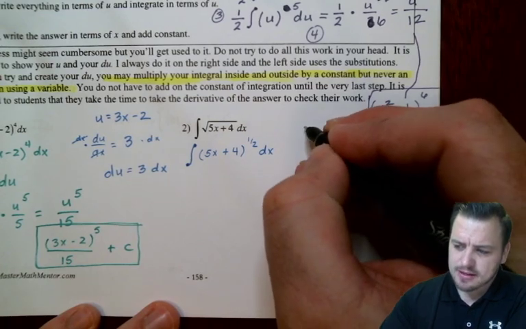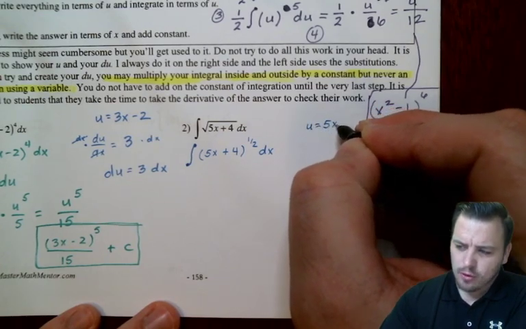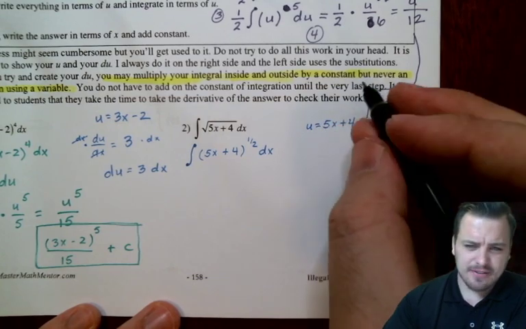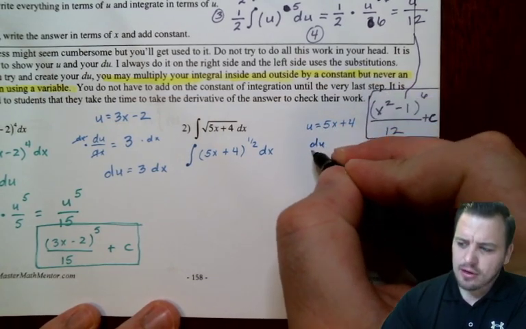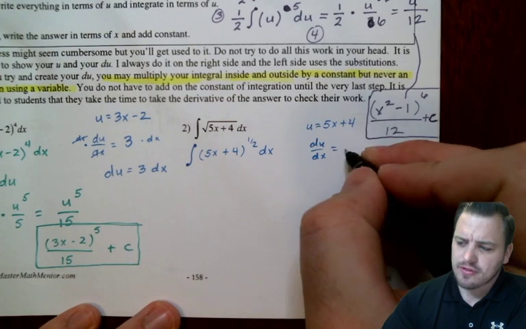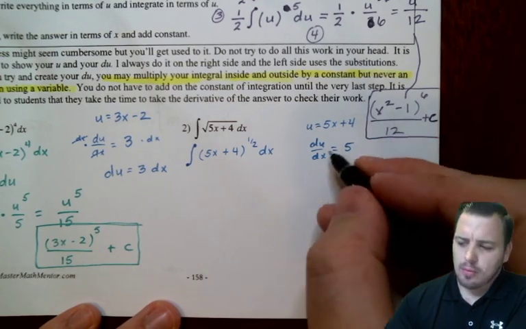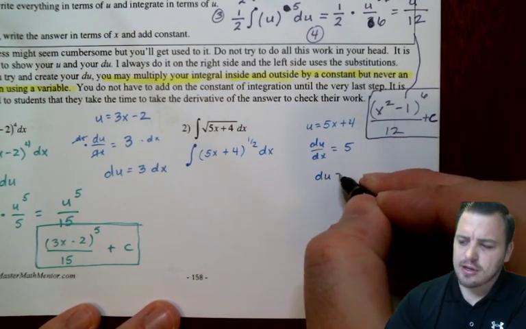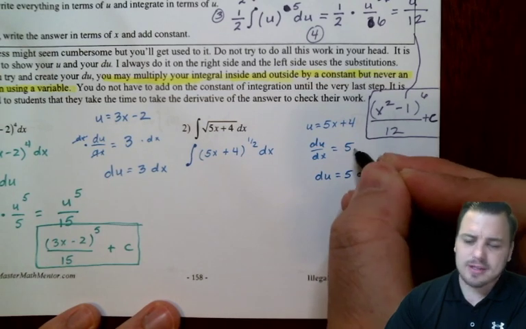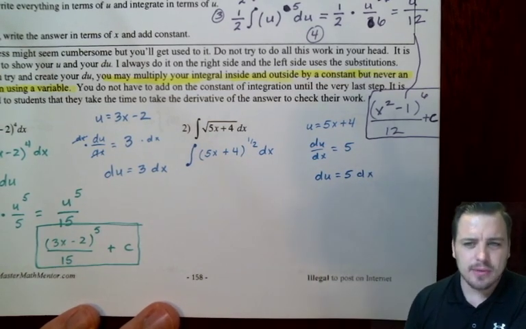U is 5x plus 4. Then identify our derivative. du over dx is equal to 5. Multiply both sides by dx. We find du to be 5 dx. Basically, we just got to add a dx there and just say du equals that.